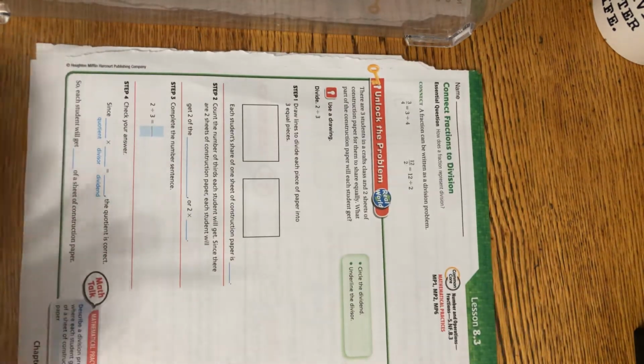So let's take a look at what this lesson entails. There are 3 students in a crafts class, and 2 sheets of construction paper for them to share equally. What part of the construction paper will each student get? So obviously we have 3 kids and 2 pieces of construction paper. So there's not enough for each one of them to have a whole piece. So we have to figure out, how are we going to give them some construction paper?